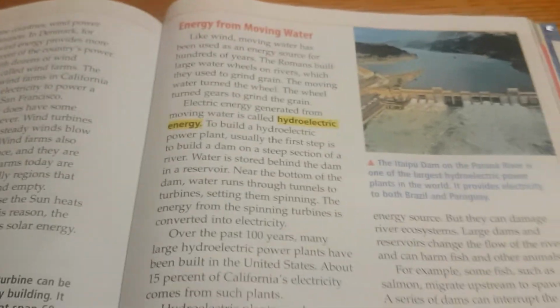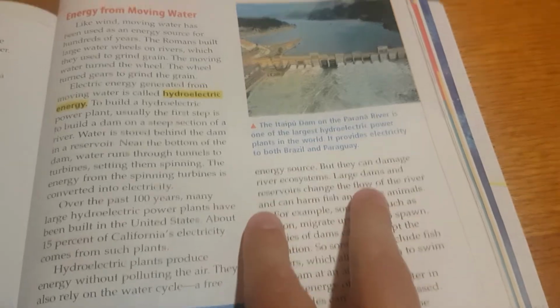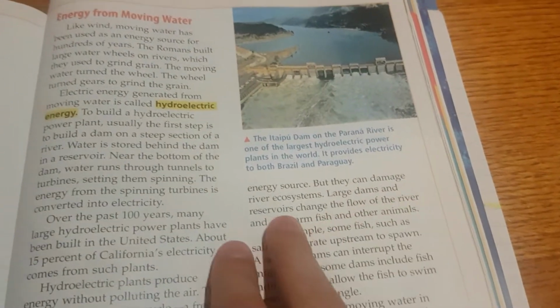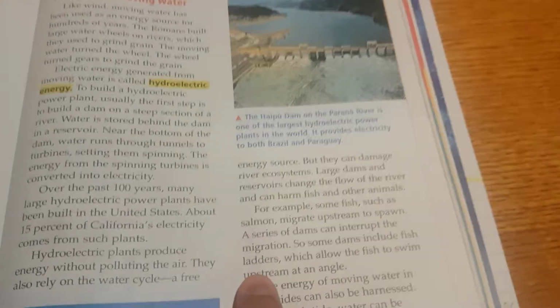Okay, so we learned about spinning turbines to generate electricity. They could damage ecosystems, so you have to build little, what did they call them? Fish ladders? Yeah, fish ladders. And then you can also use the tides.